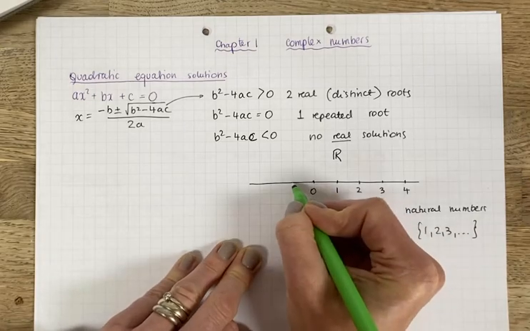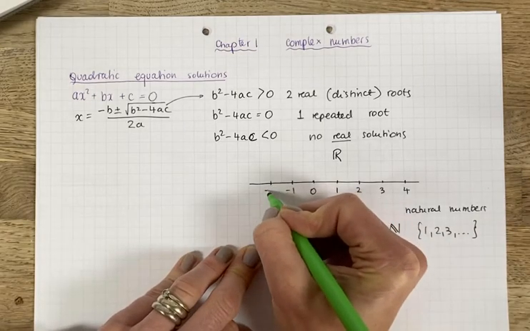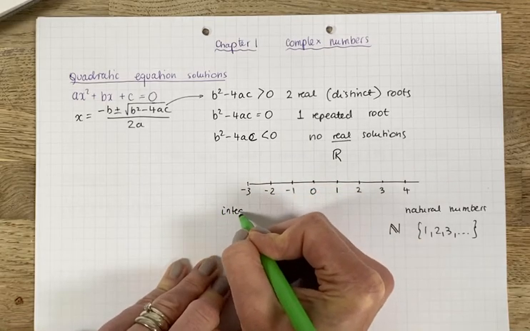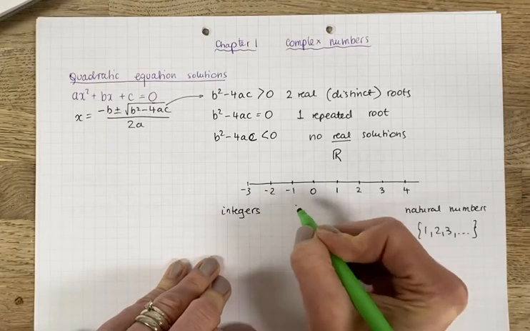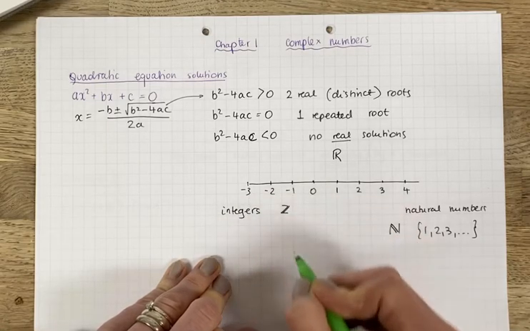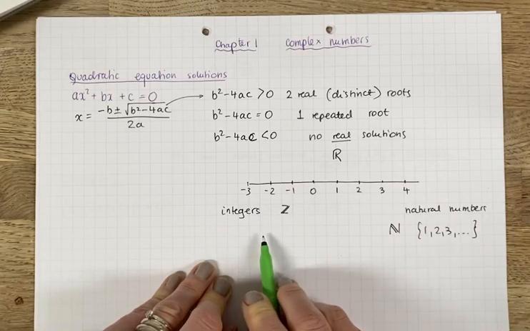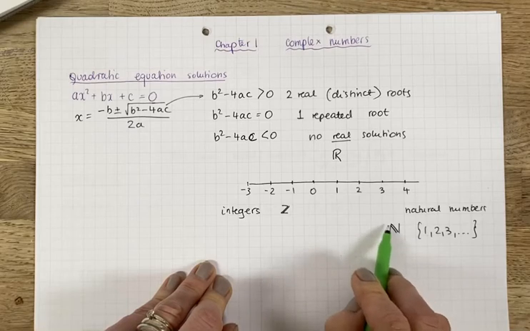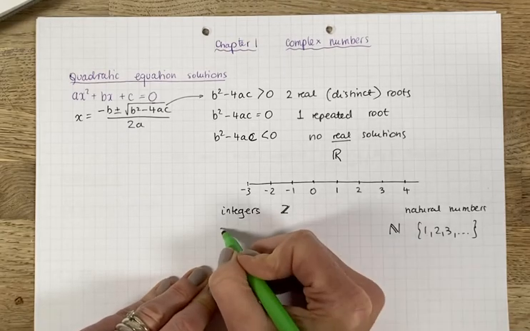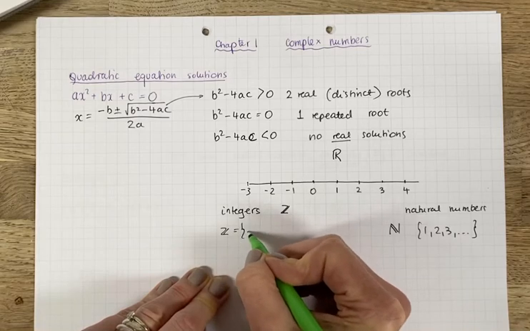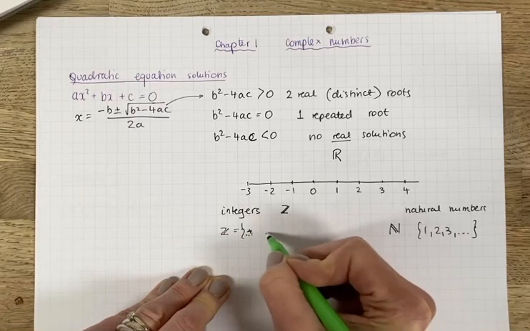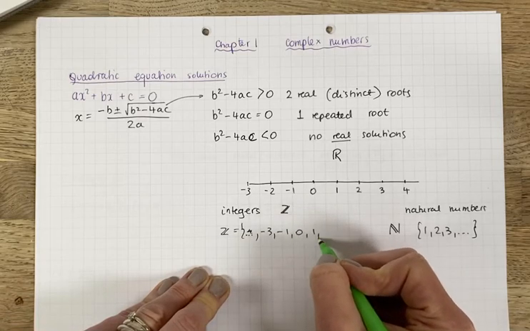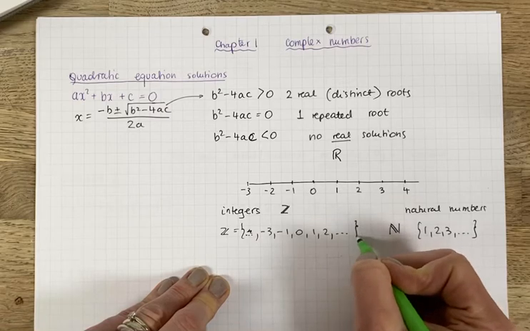Now if you start including 0 and -1, -2, so all your integers, they belong to a set of whole numbers. Notation is Z with a double line in the middle. So these are all your integers. So you could have minus, let's just start from some value there, -3, -1, 0, 1, 2, etc.